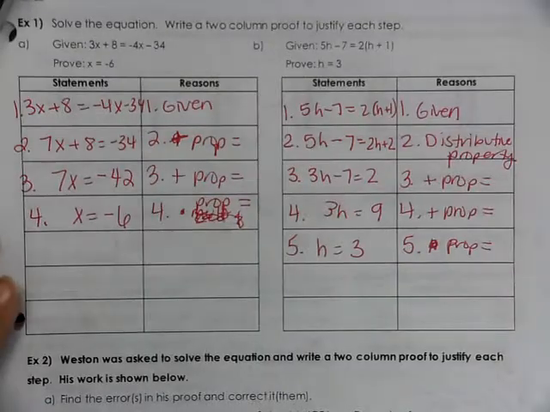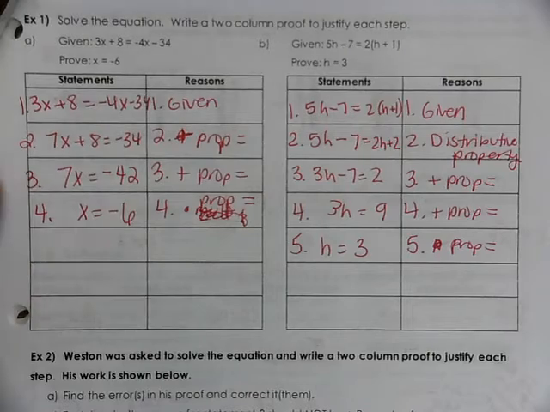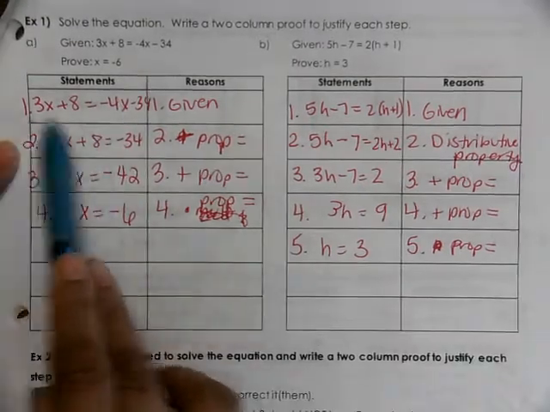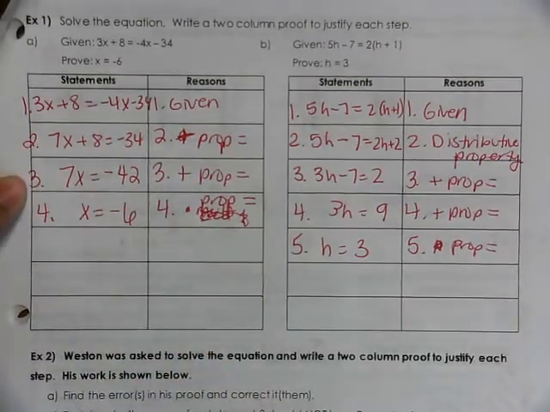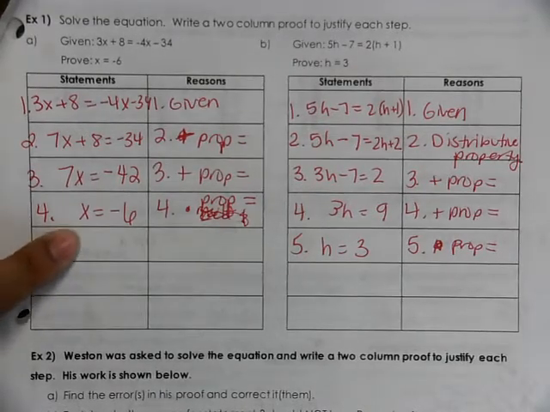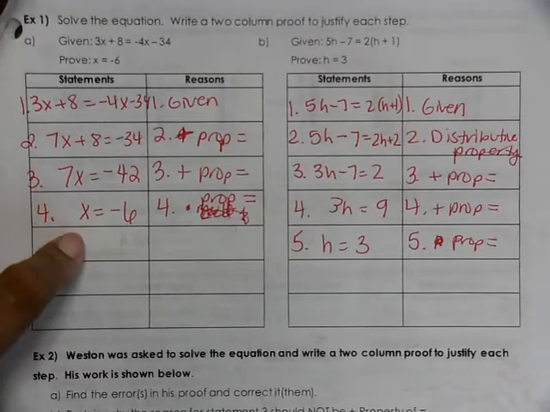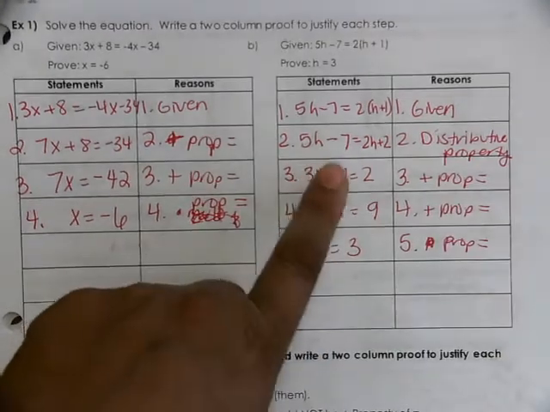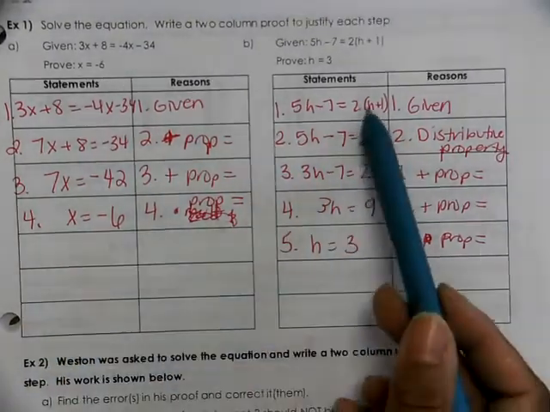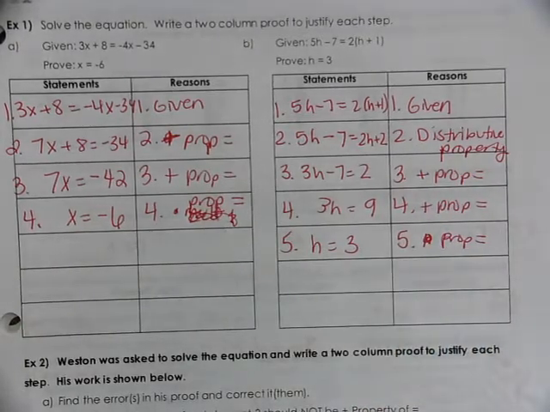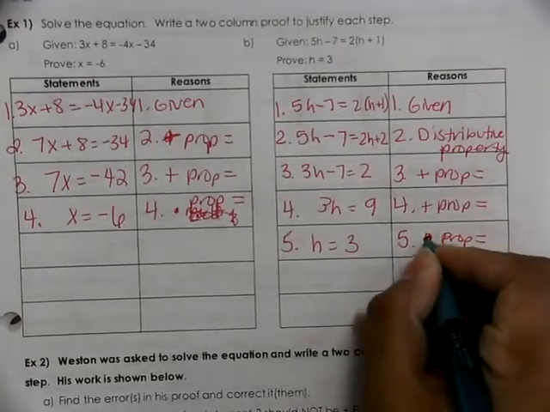All right, so these are the answers for example 1A. We have our given for the first step. Then we had to subtract or move the x's onto the same side, so that's addition property equality. And then number 3, we had to subtract the 8, so again addition property equality, and then finally divided by 7 to get multiplication property of equality. Same idea for the second one, except you have to start with distributive property with the 2h plus 2, and then finish up with more addition property and multiplication property equality. That's a multiplication right there.